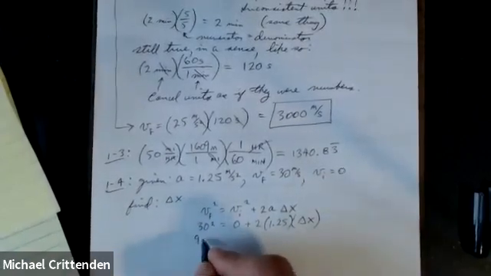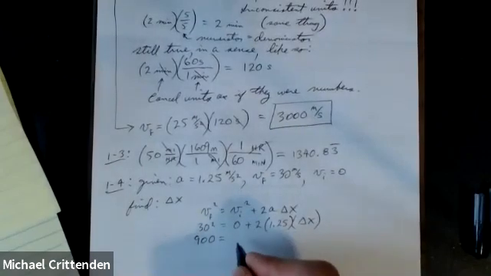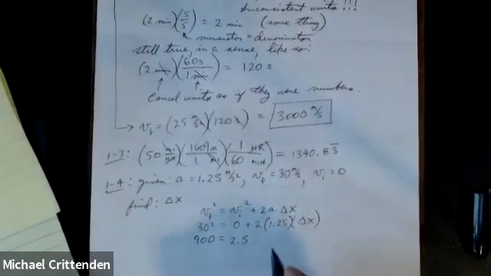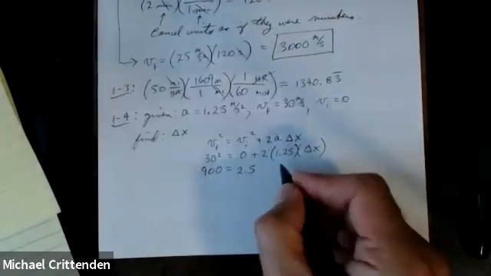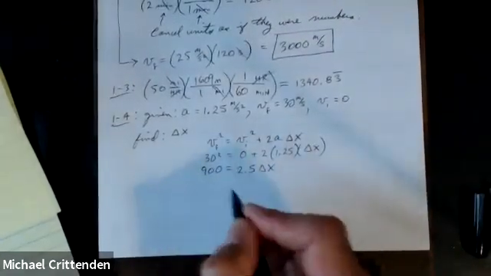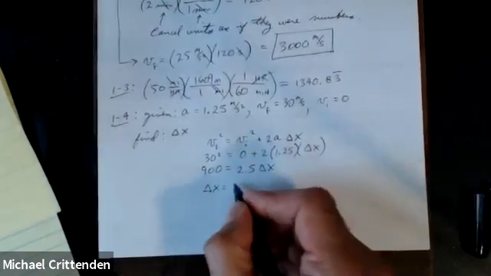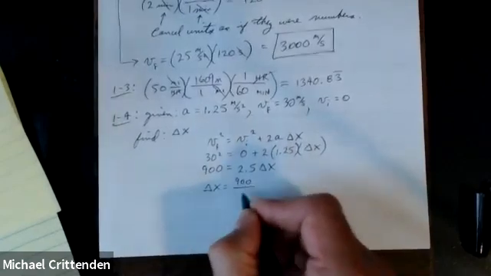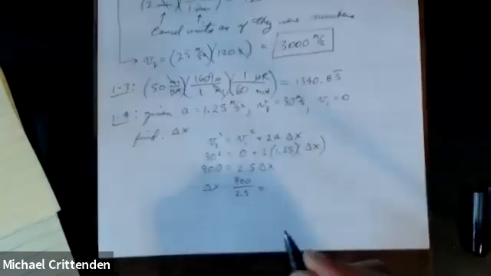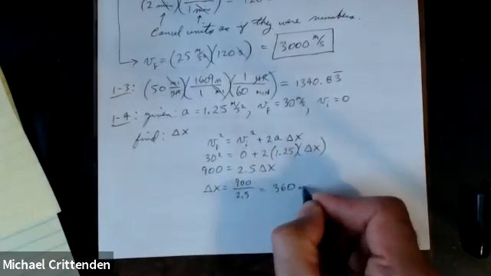30 times 30, 900. 2 times 1 1/4, 2.5. Divide both sides by 2.5. And 360 meters.